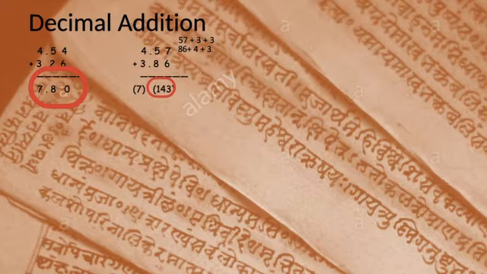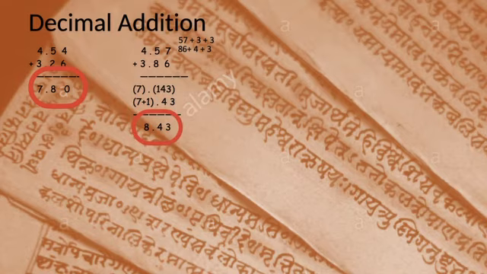So 1 has to be carried over to the integral part. So we do 7 plus 1 and 0.43. The 2 decimals from the rightmost part will remain. So the answer is 8.43.